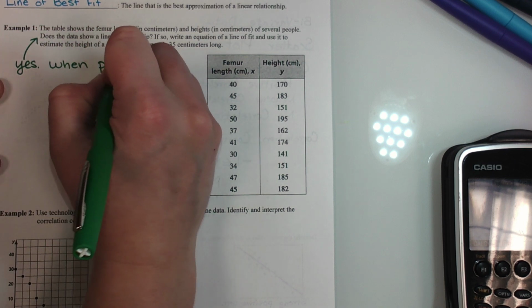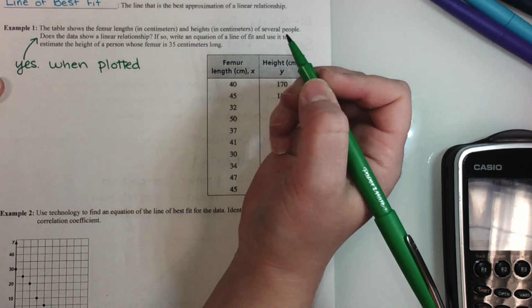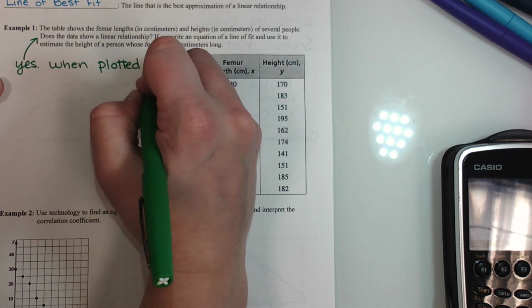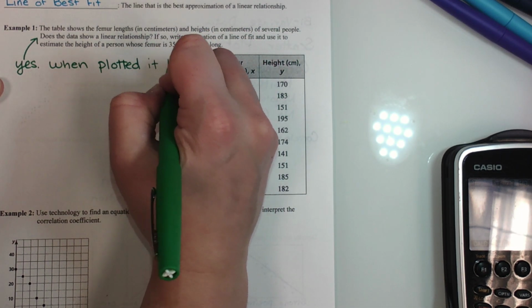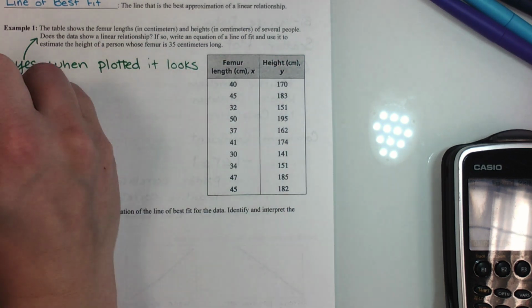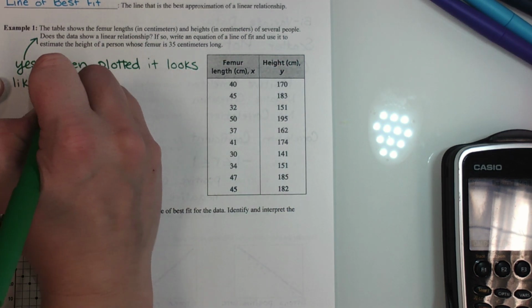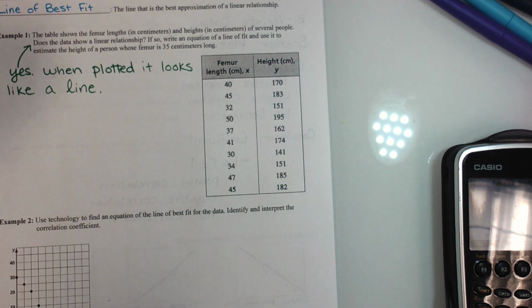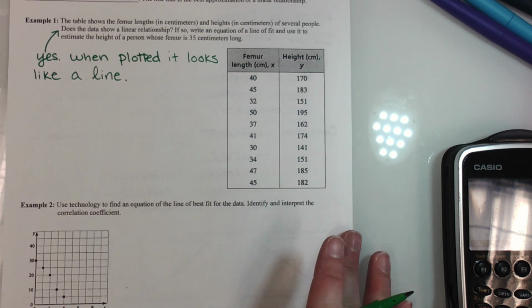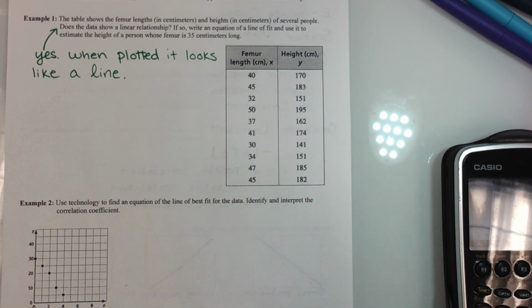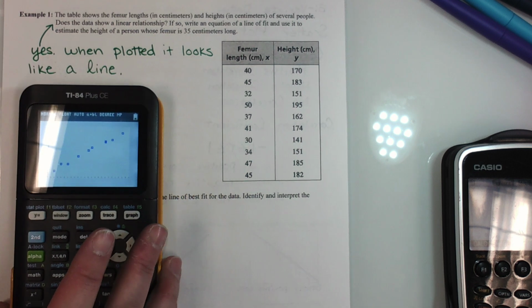And for the sake of our notes, I'm going to write a little bit more. When plotted, it looks like a line. That way, in the future, when you look at your notes and you're like, wait, how did I know it was a linear relationship? That's how. Because you plotted it and it looked like a line. If so, write an equation for the line of fit and use it to estimate the height of a person that is 35 centimeters long.